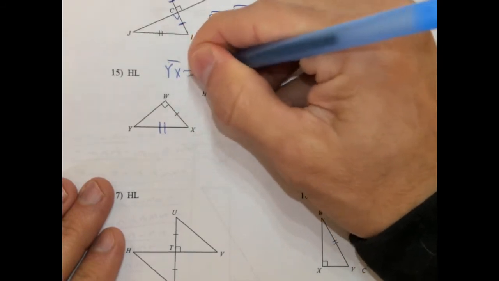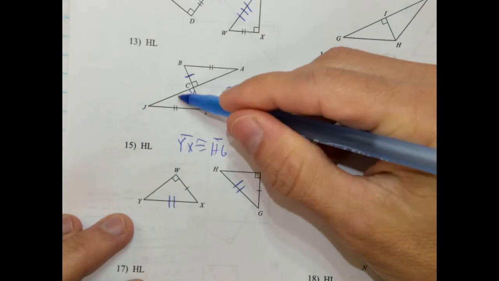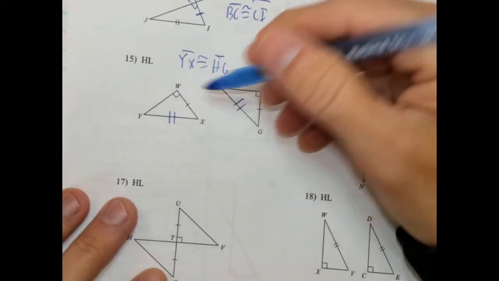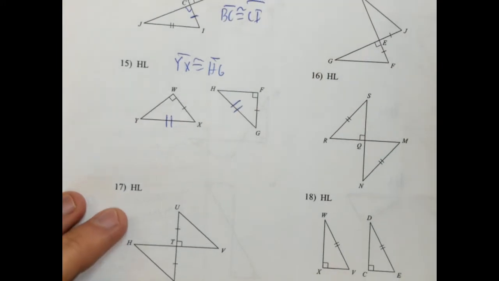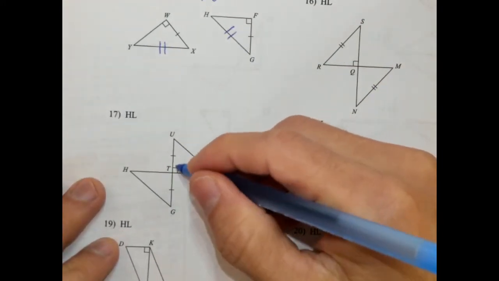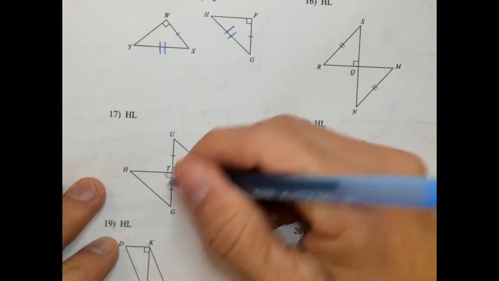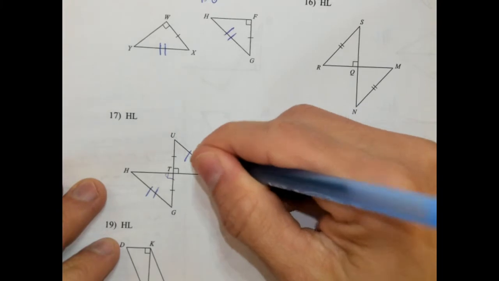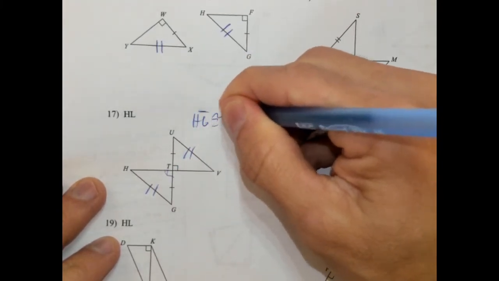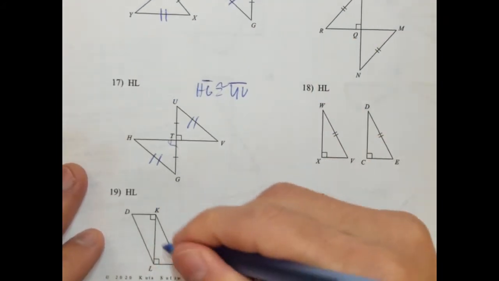Now it's important to note that in the last one we could have chosen either leg, but here we need the hypotenuse, so there's only one choice. We have to use the hypotenuse. It's important to know that. Here we have HL, we have right triangles, we're good there. We have the leg, so again we have to choose the hypotenuse, so this has to be that one. So HG is congruent to UV.